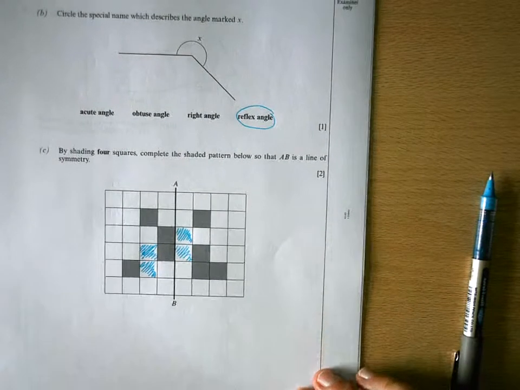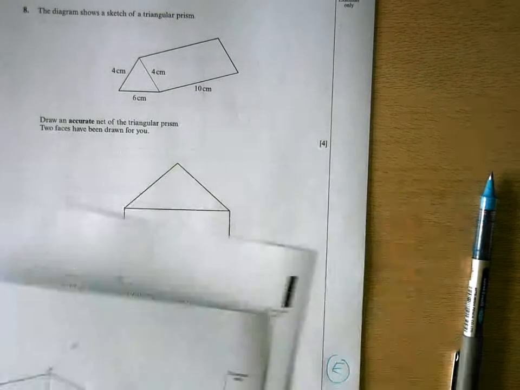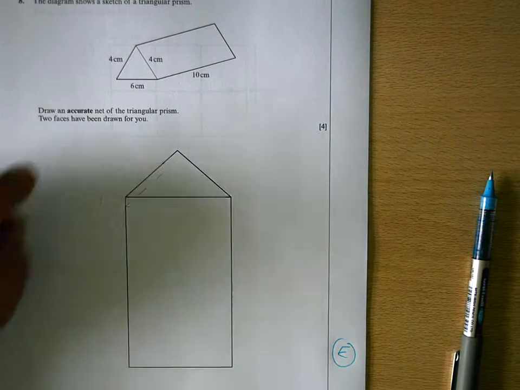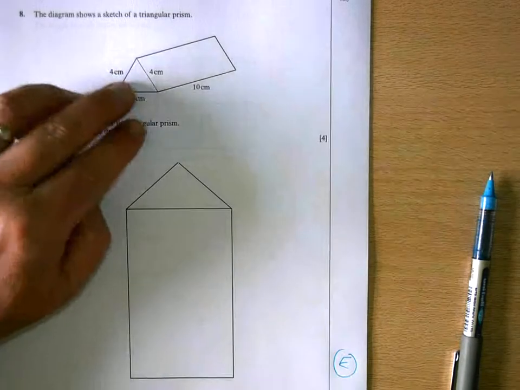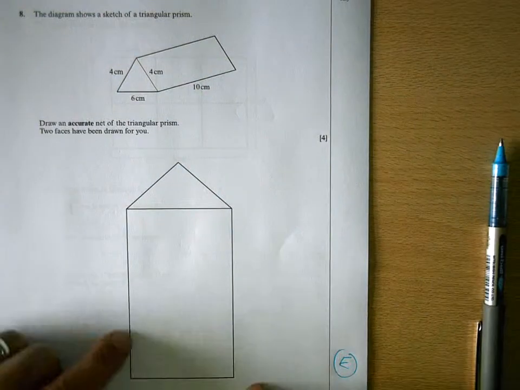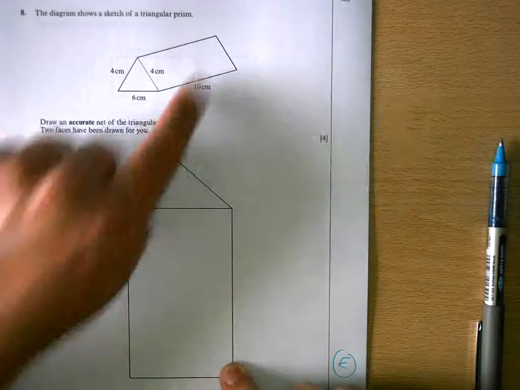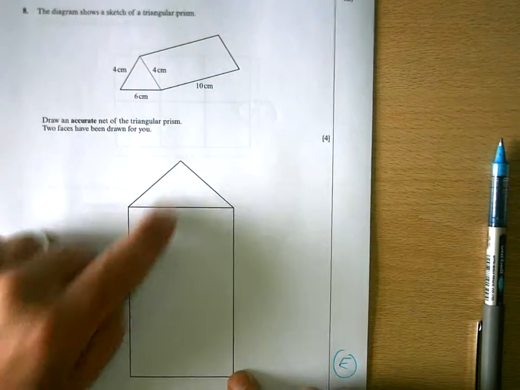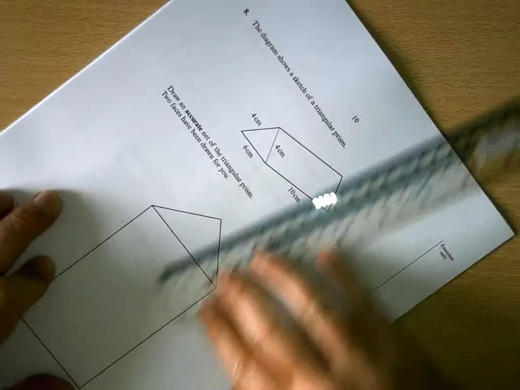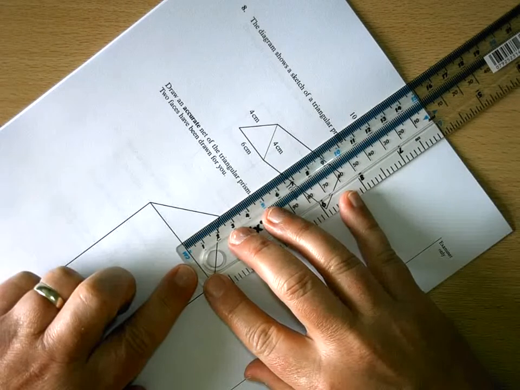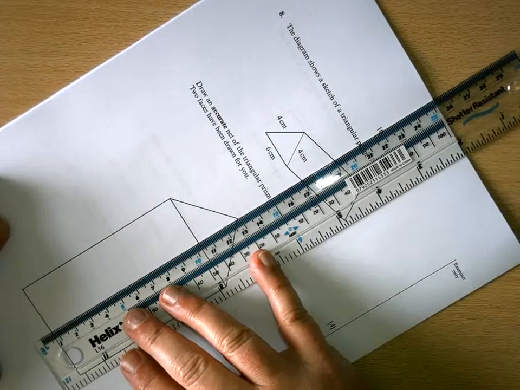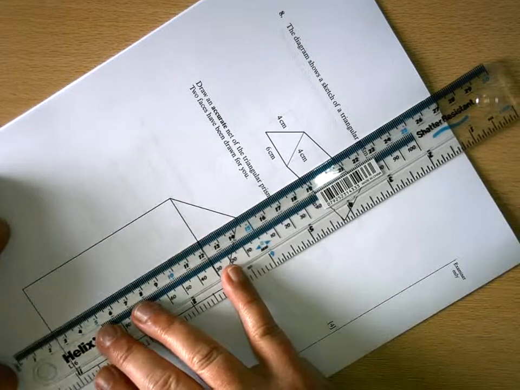So that's question 7. Question 8 is a nets question, and what's happening here is that this shape has been cut and folded out flat. So the top triangular corner has been drawn for you. You need to repeat that down there, and probably the easiest way to do it would be to measure that distance there. It's 2.5, so you would want that to be 2.5 down the other side as well.